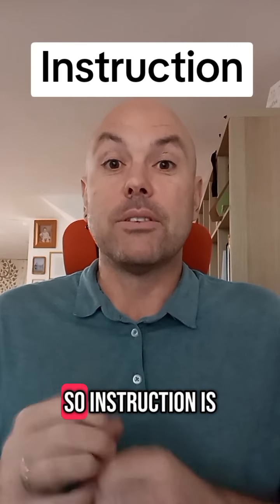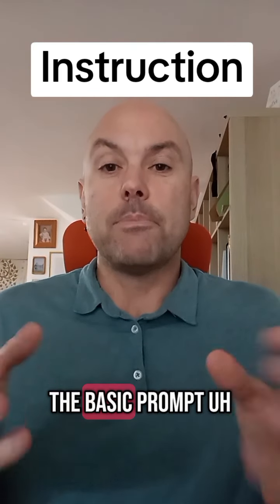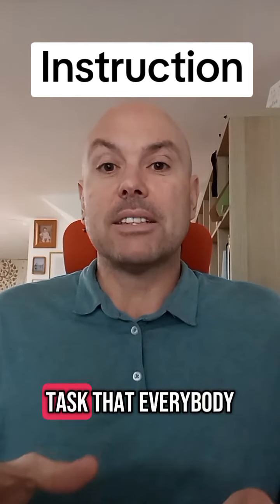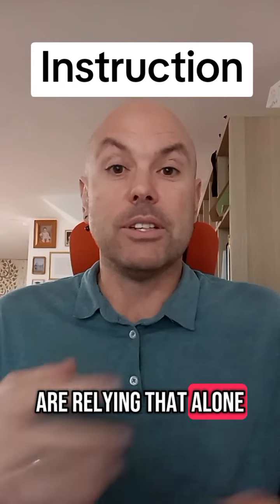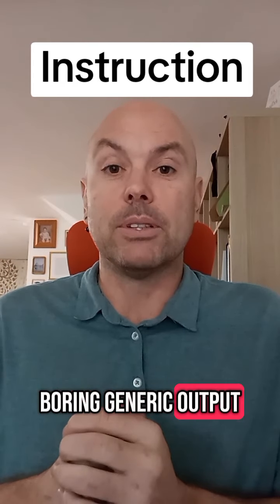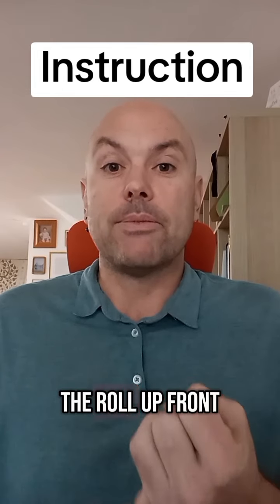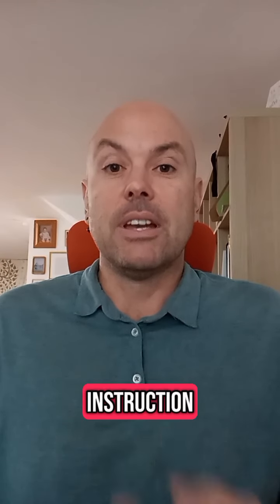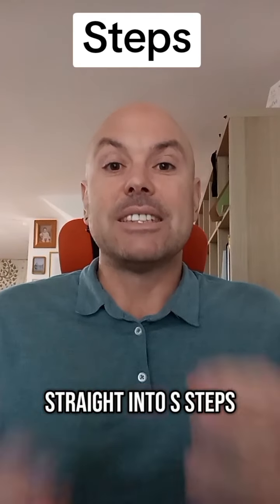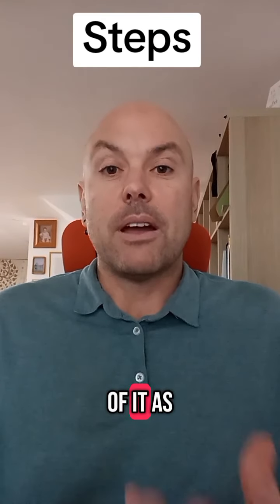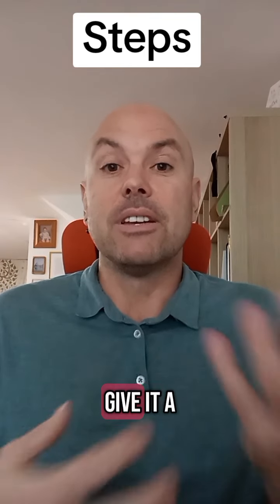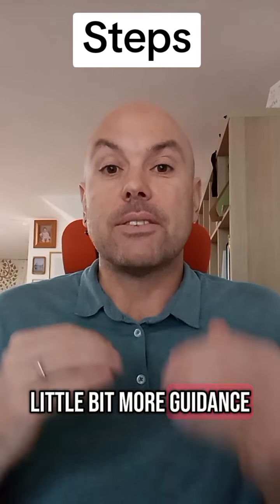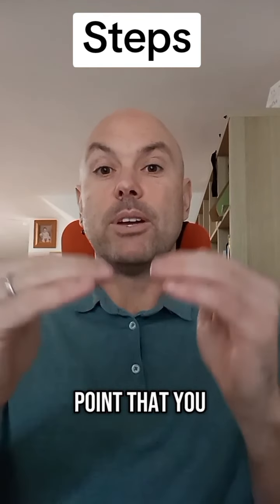and then you give it the instruction, which is I. So instruction is the basic prompt task that everybody gives it straight off. But if you rely on that alone, you're going to get boring generic output. So we put the role up front, followed by the instruction, and then we're straight into S, steps. Now just think of it as scaffolding a task for your students. You need to give it a little bit more guidance so it gets to the end point that you have in mind.